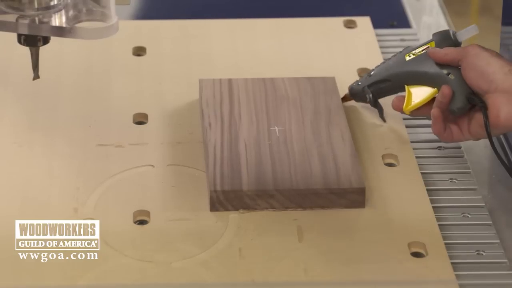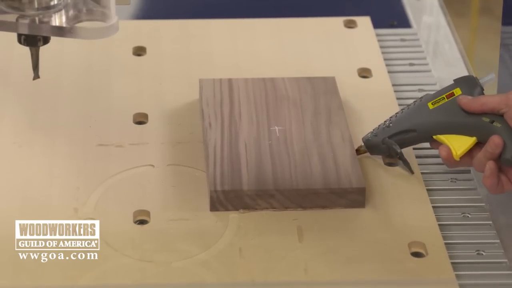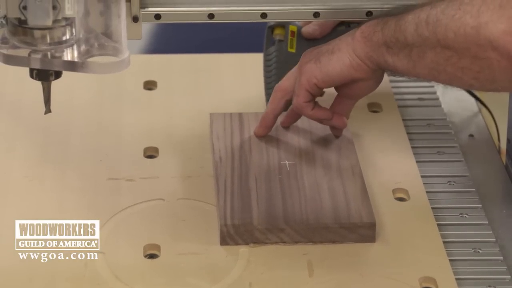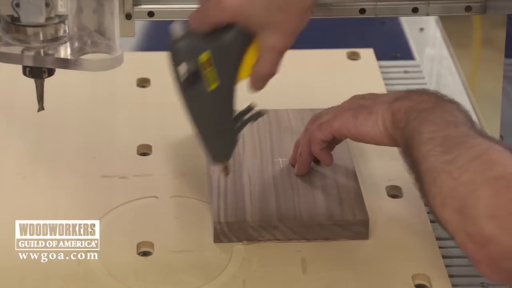Same thing on this edge, the far end, and the back edge.